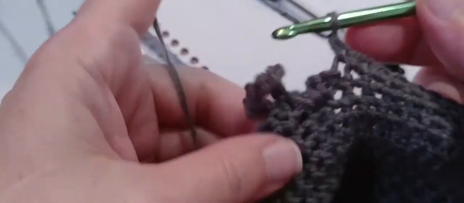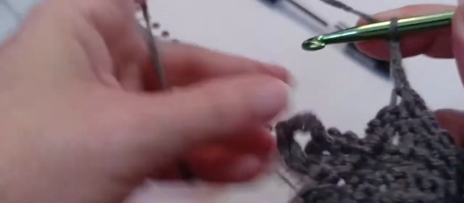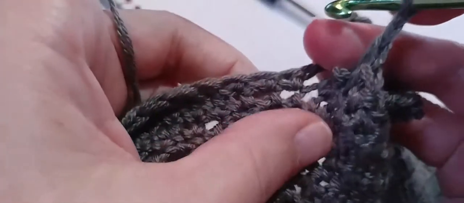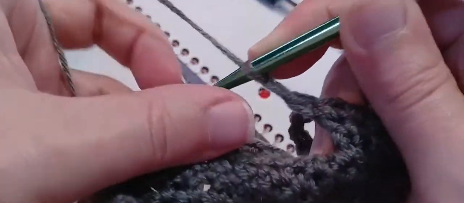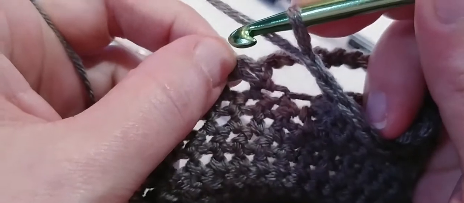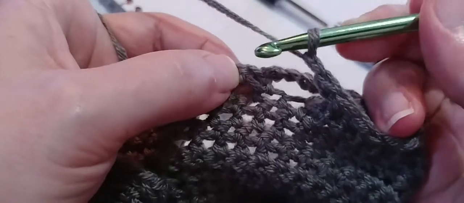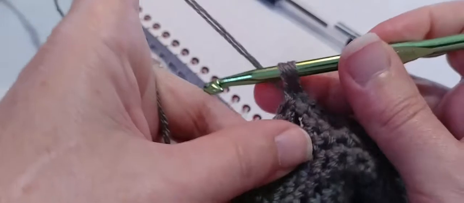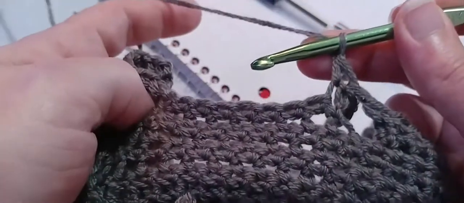Okay, and we are going to chain 1. And we're going to skip these loops, push them back, and locate that first single crochet attached to that last loop on the left. Okay, make sure your working yarn is behind your hook. Okay, make a single crochet. Okay, we need 9 single crochets.